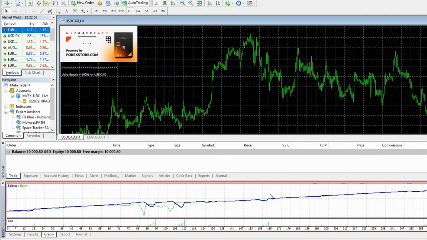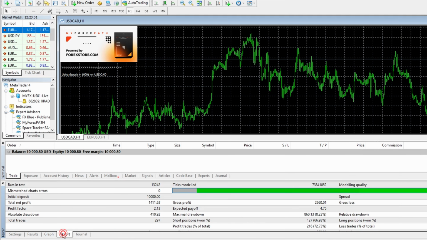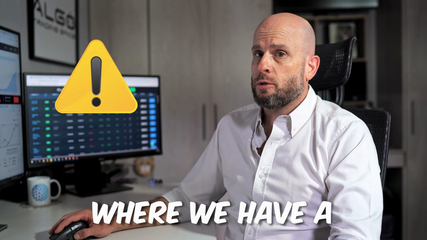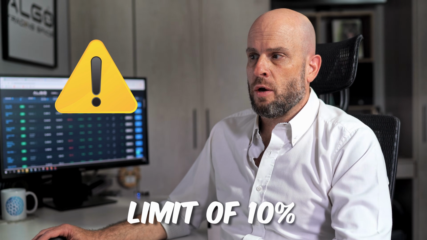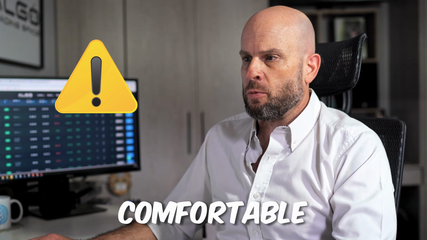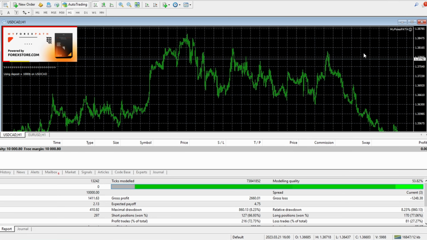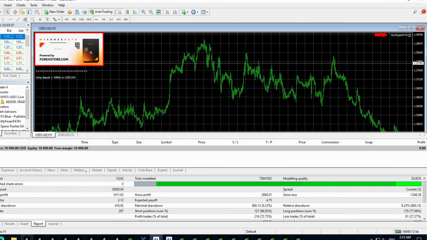So the next backtest has now finished, and let's take a look at the report. And what we can see is that we have a very similar total net profit and a very similar drawdown. But because we are going to be trading this in a funded account where we have a static drawdown limit of 10%, I would be more comfortable trading it with AutoRisk enabled. So as you can see, it is already on the chart. Let's close the tester quickly.